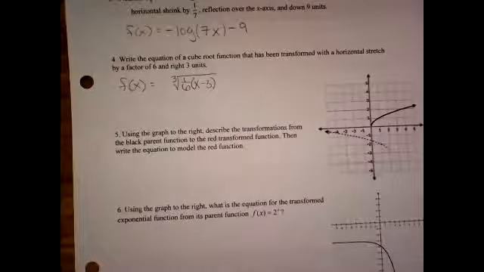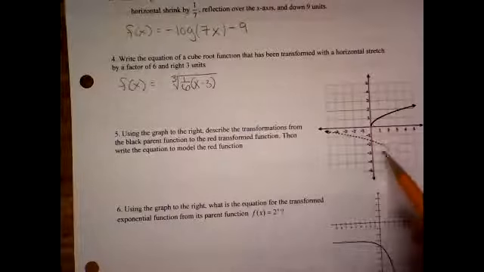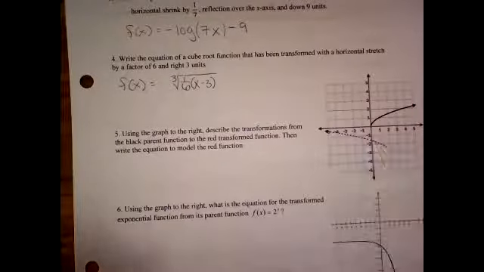All right, using the graph to the right, and I think it's written on here that they're red and black. They printed in black and white, so you can't see that. So I do apologize. But this is the parent function, the one that's centered at 0, 0, and then the dotted one is the transformed function. I hope that that's obvious, right? Describe the transformations and then write the equation of the dotted one.